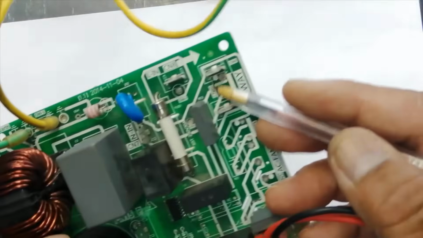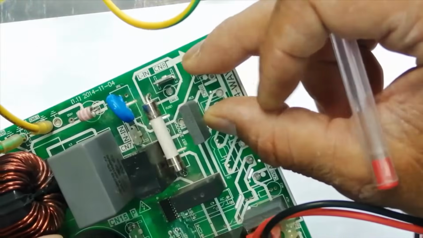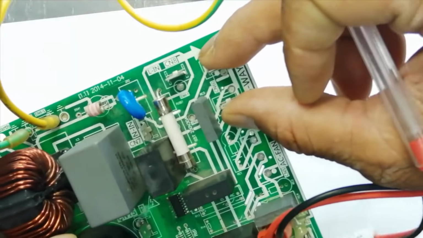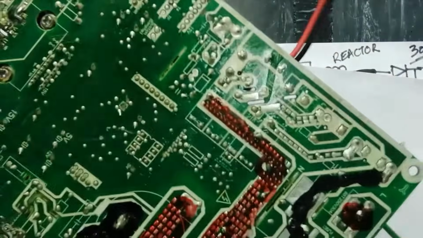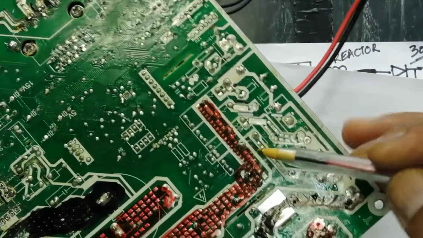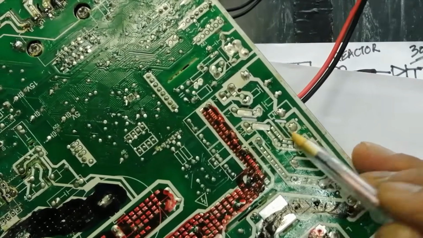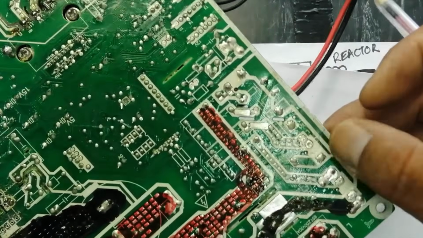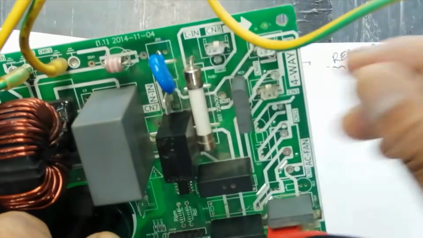Four-way valve is connected here at these 2 points. So these 2 points, from this line, we told, if this relay will operate, it will rotate the solenoid, four-way valve solenoid.